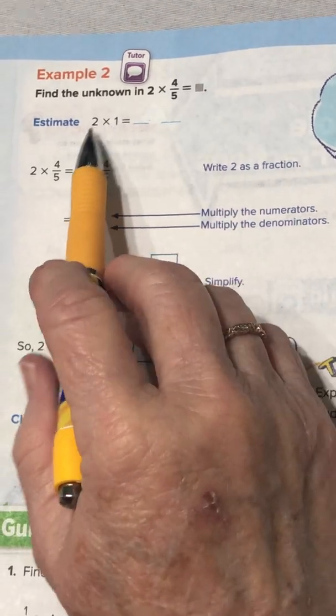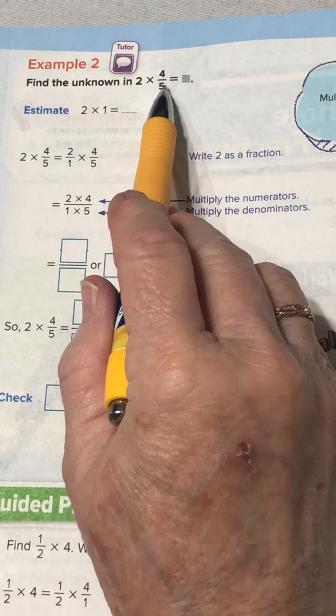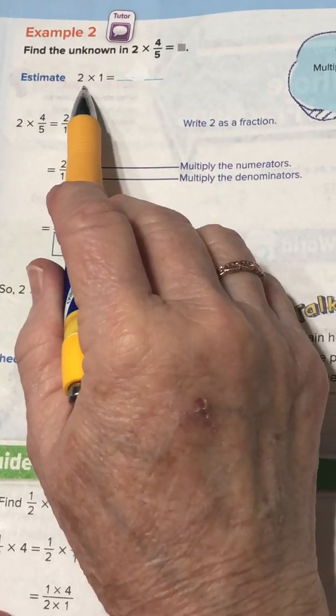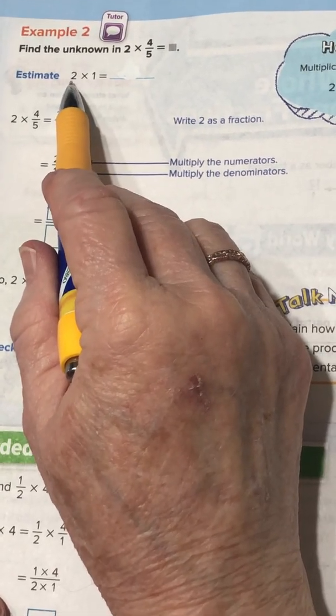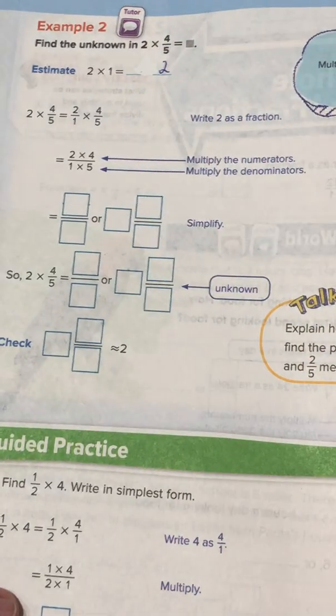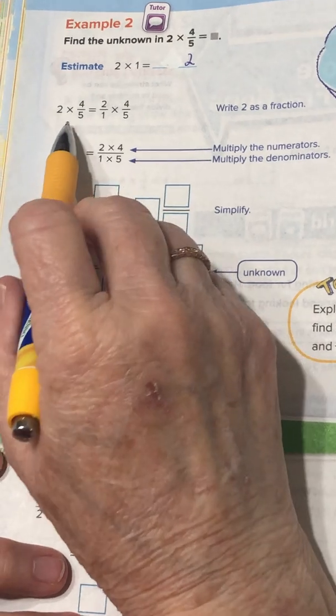Let's look at example 2. It says find the unknown in 2 times 4/5. Estimate. 2 times 1. Well, 4/5 is close to 1, so if you think 2 times 1 is 2, our answer is going to be close to 2.